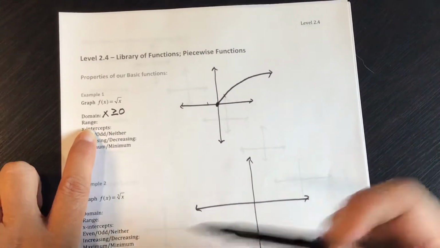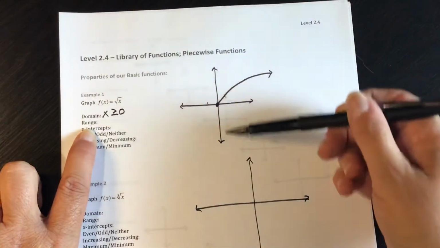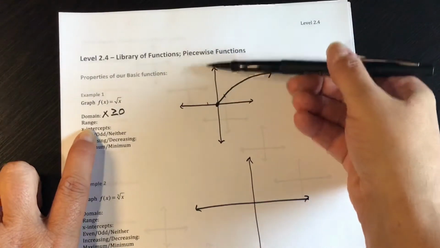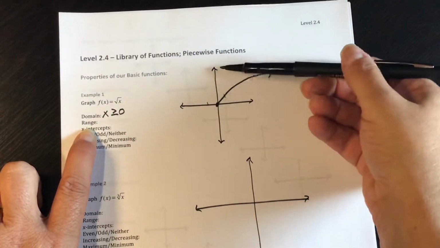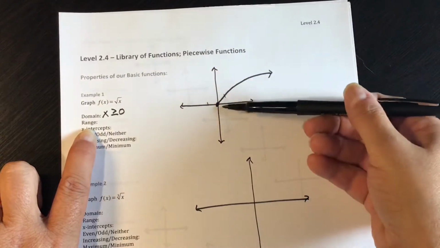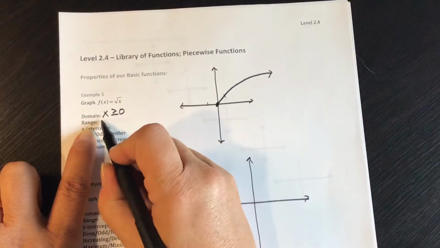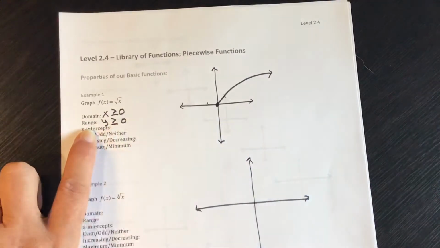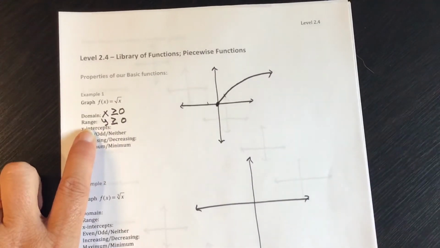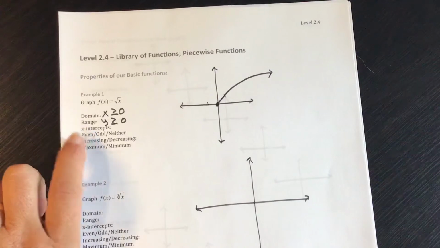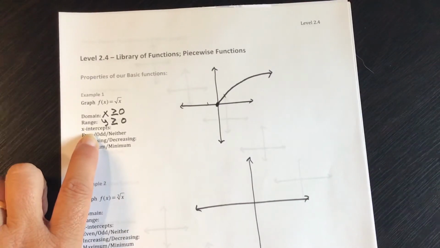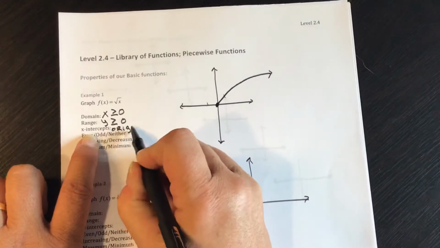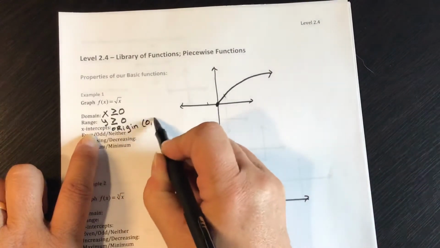And the same thing for the range. If I look at my y values here, I only have y values above the x-axis. So all of my y values are positive or 0. So the y values for the range are also greater than or equal to 0. I can easily see x-intercepts. It intercepts here at the origin, or at the point 0, 0.